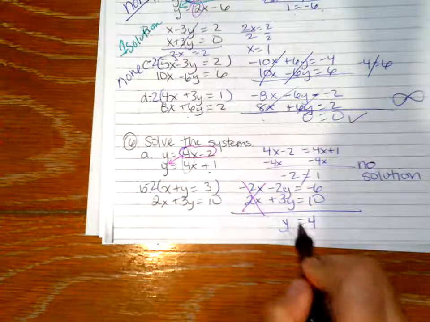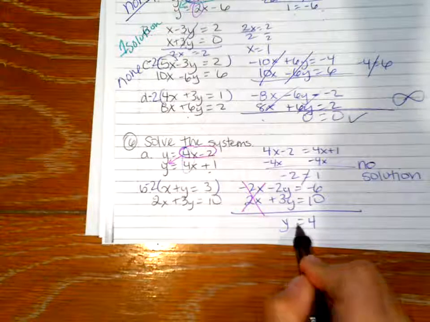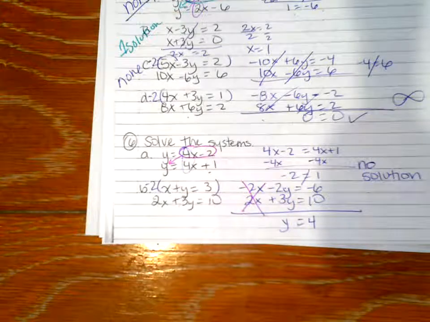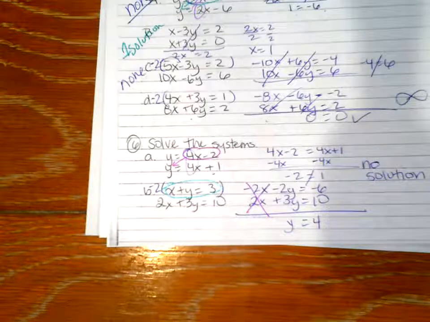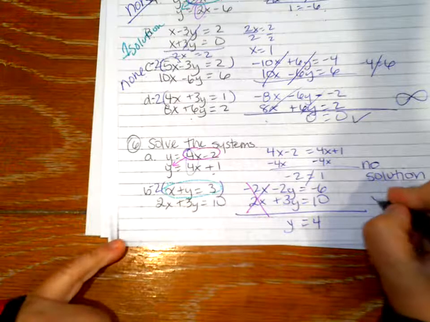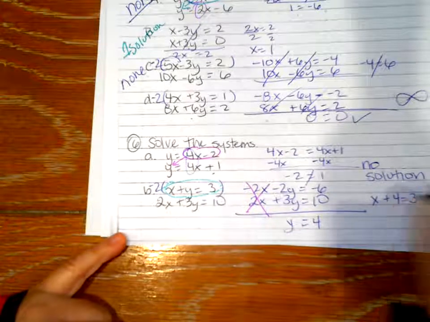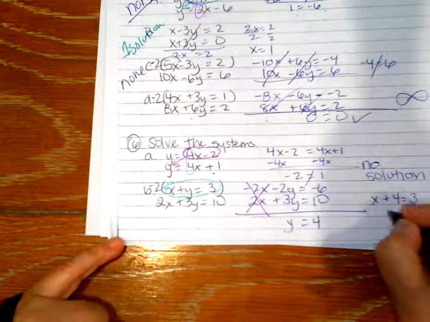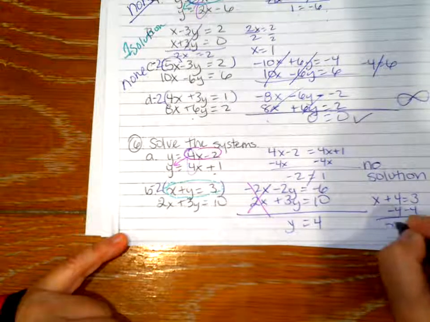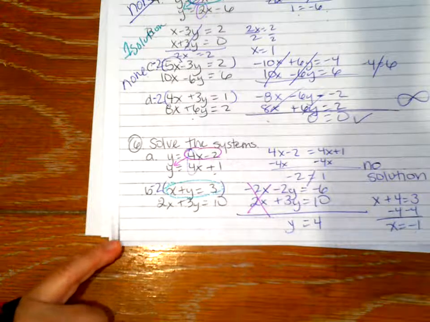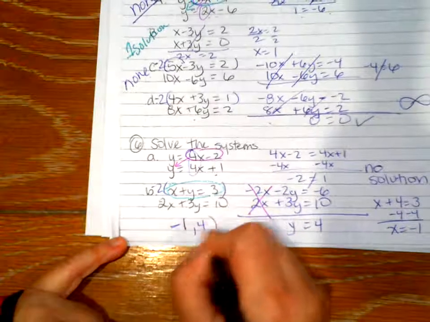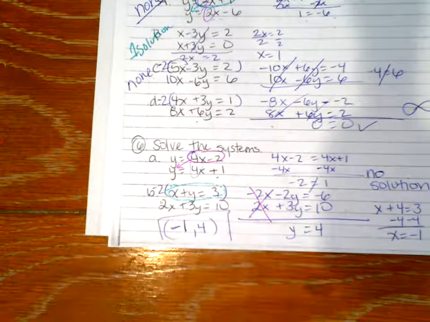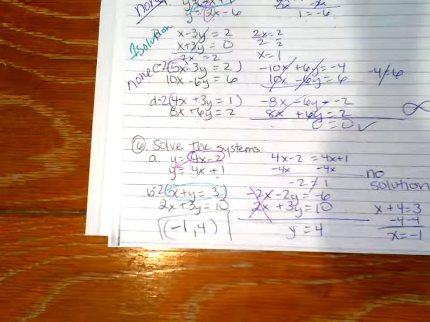Okay? Not done. Got to plug it back in. So I'm going to plug it back into this equation because that is the easiest equation, this one right here. I'm going to get x plus 4 equals 3. Subtract 4 from both sides. x equals negative 1. And your answer for these should always be written as an ordered pair when you're just solving. So there you go for that.